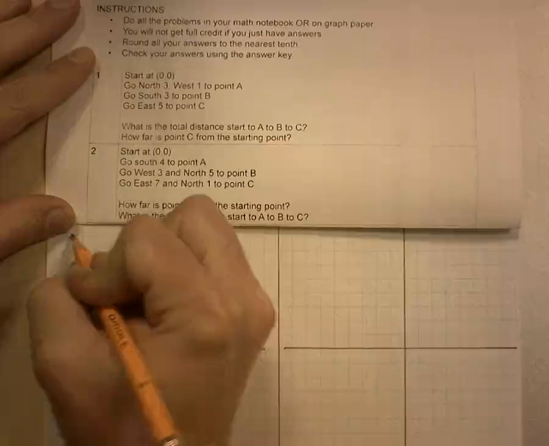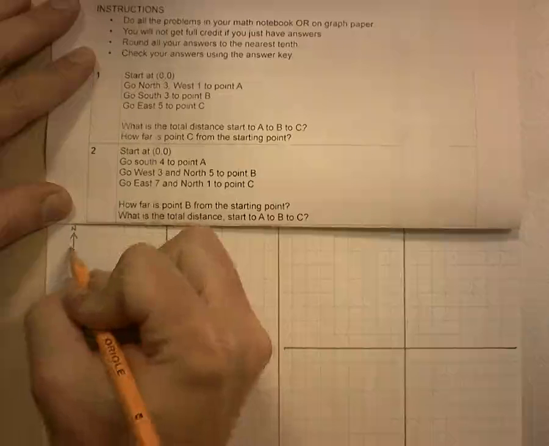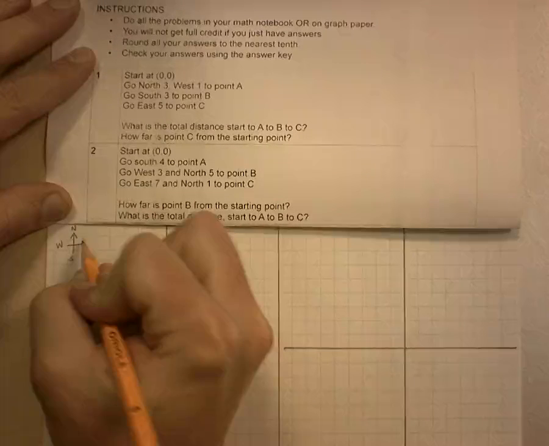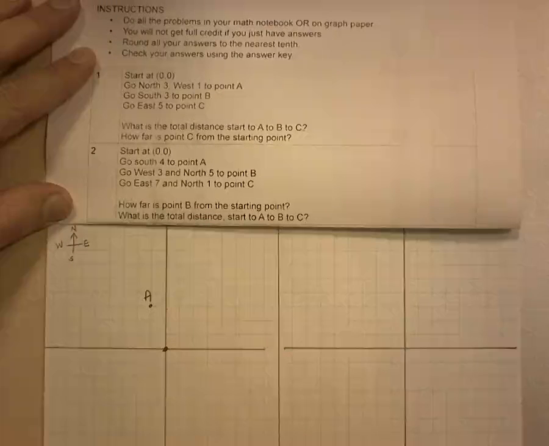Remember, we know that it's what? North, south, west, and east, or never eat soggy waffles. That's what my children tell me.